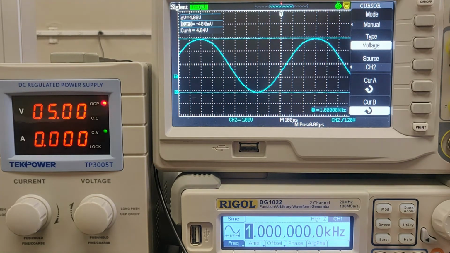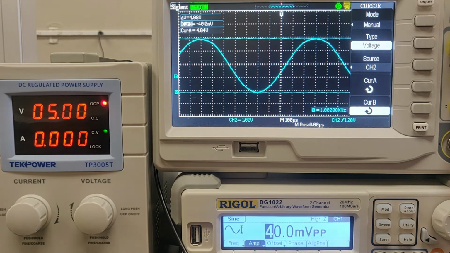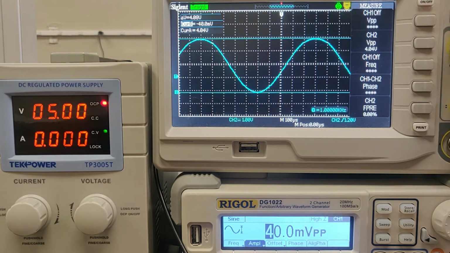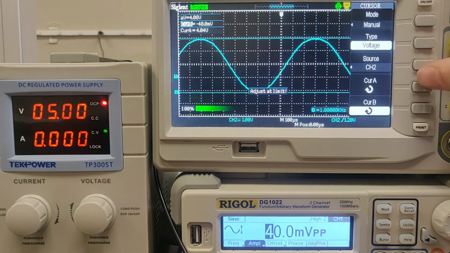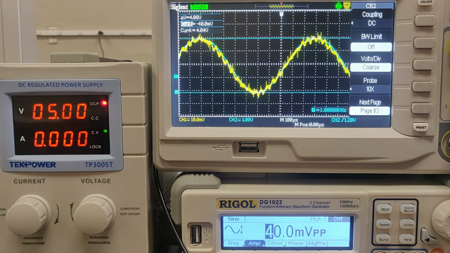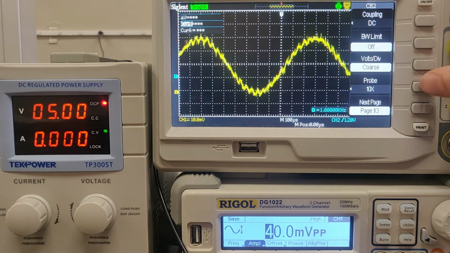Okay, so our maximum output voltage is 4.08, and let's measure our input. So let me just check. It should be around 40, but it's going to be a bit distorted, so this is definitely a case where we'll want to use the cursors to measure our signal. Even then, it's going to be kind of hard.